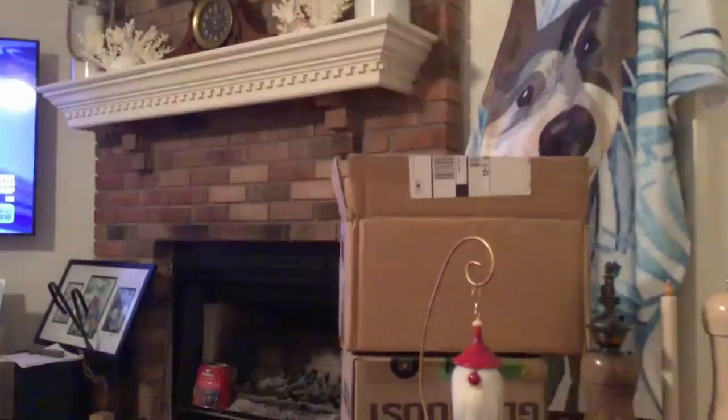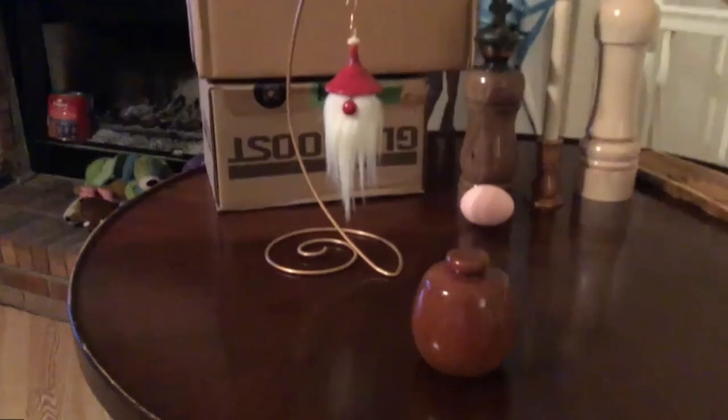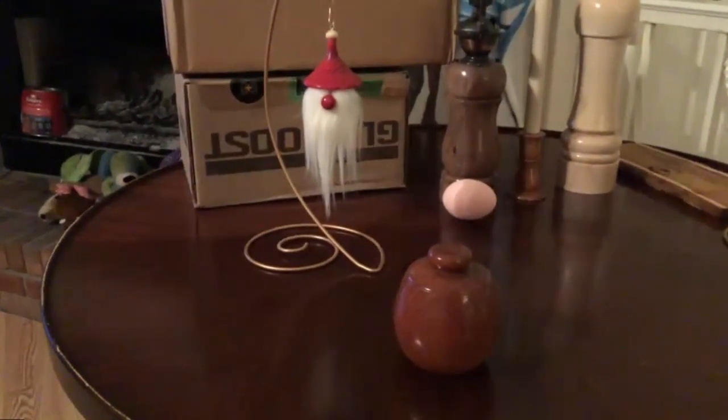But I also have a couple little things I've turned here. Let me move my camera over here. Turn the light on. And let's see here if I can figure this out. There we go. Oh, cool. There's a gnome. Look, there's a gnome. Yeah, I love that. That's gonna be my handle.